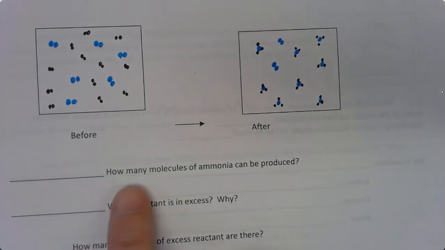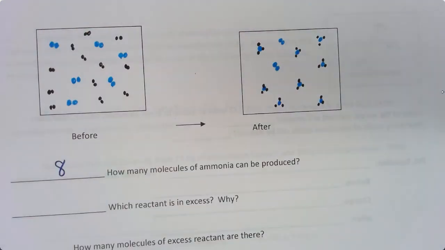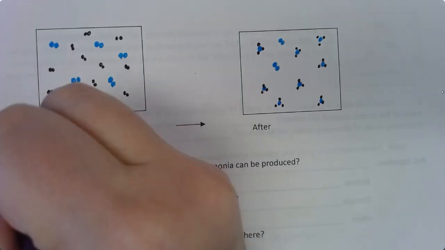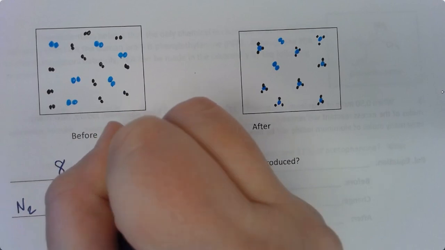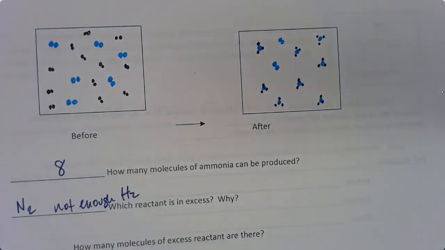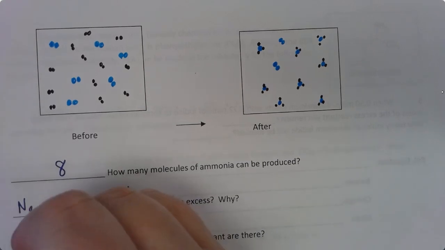So it says how many molecules of ammonia can be produced? I produced 8. Which reactant is in excess? N2. Because not enough H2. So the thing that we run out of first is called the limiting reactant because it is the reactant that limits how much product you can make. How many molecules of excess reactant are there? 2.